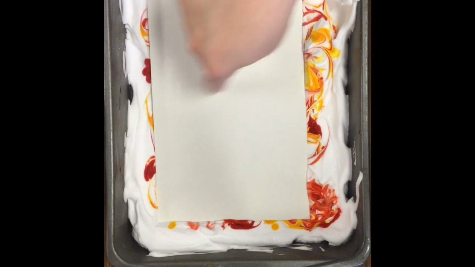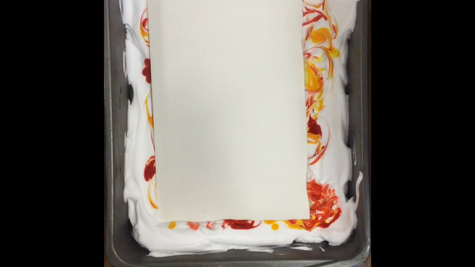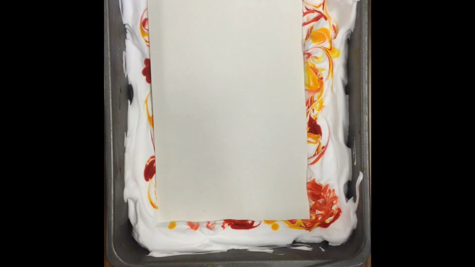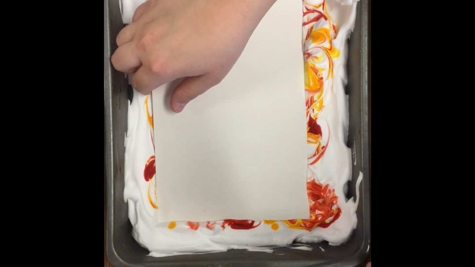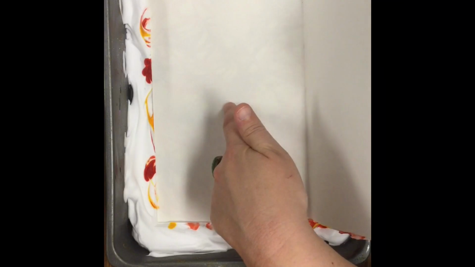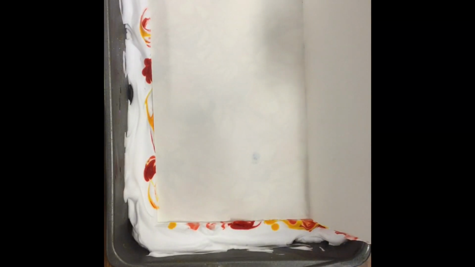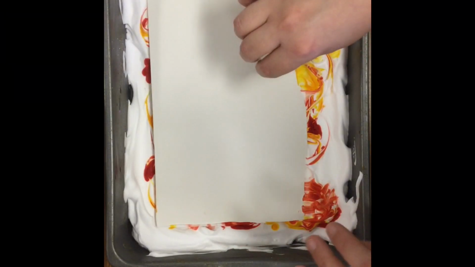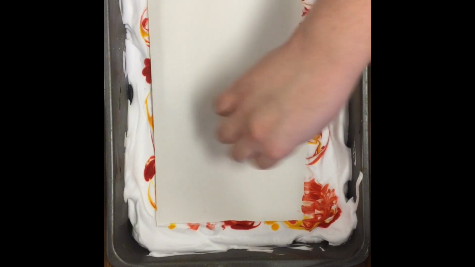Okay. And we'll wait a second. If you open the paper, depending on how thick the paper you're working with is, you should be able to see the food color bleeding through, which means coming through and sticking to the paper.